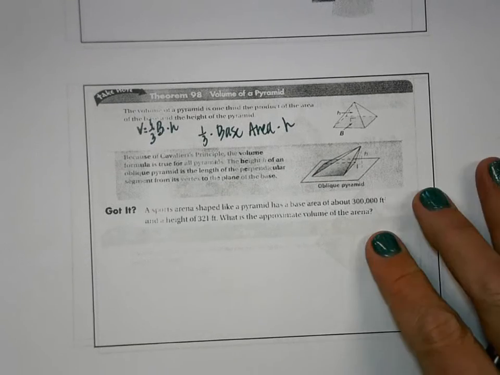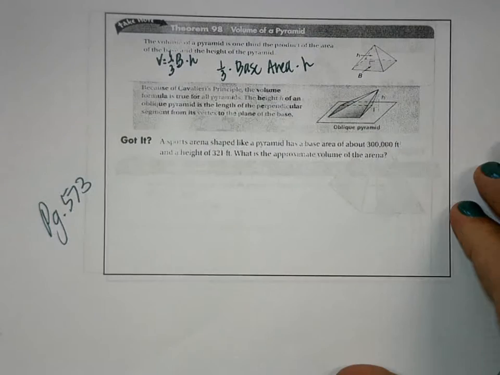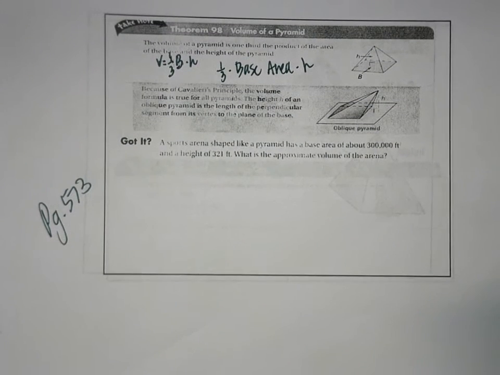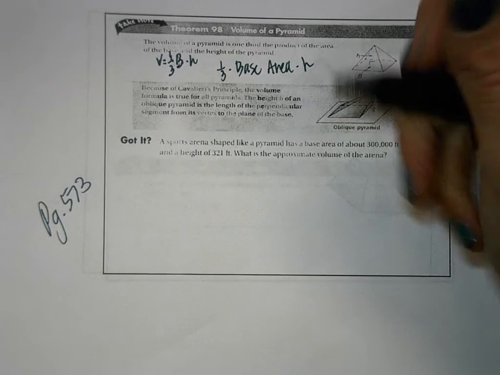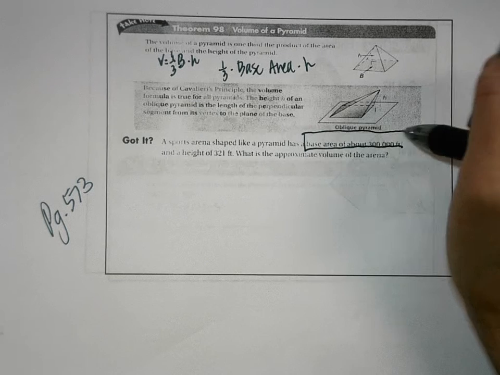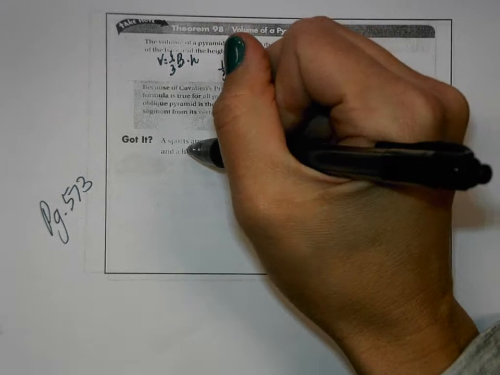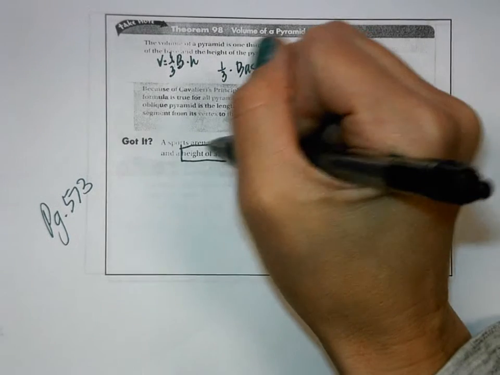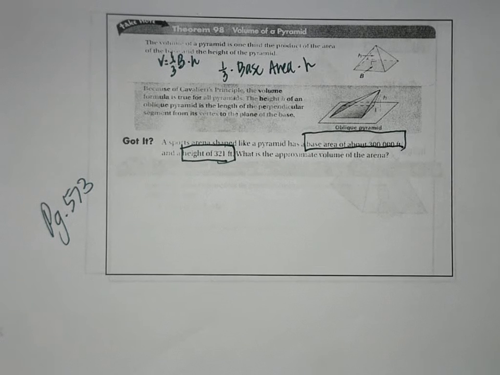Okay, so on this got it problem, we're going to move on now to page 573. It says a sports arena shaped like a pyramid has a base area of 300,000 feet. So they're already telling you what the base area is. You don't have to find the base area. And it tells you that it has a height of 321 feet. What is the approximate volume of the arena?